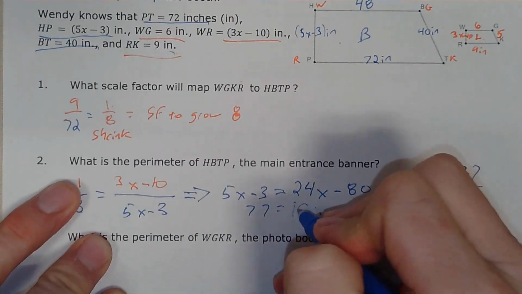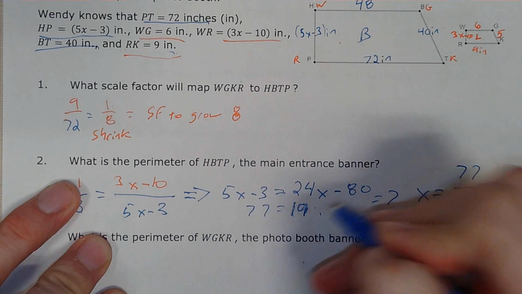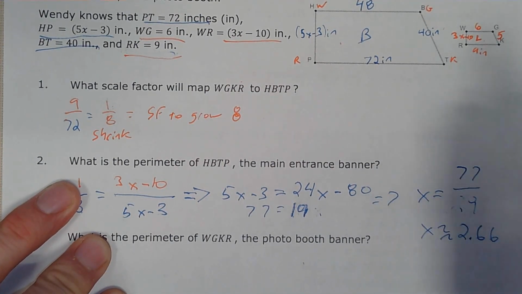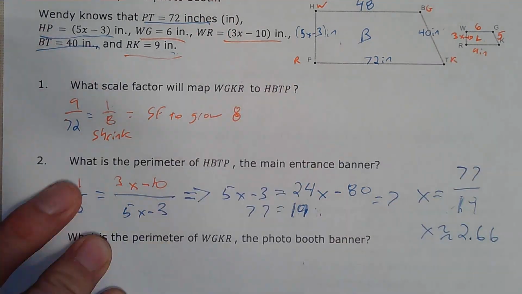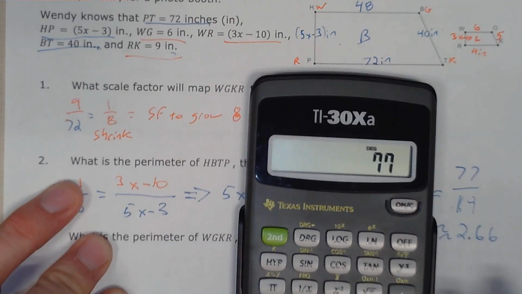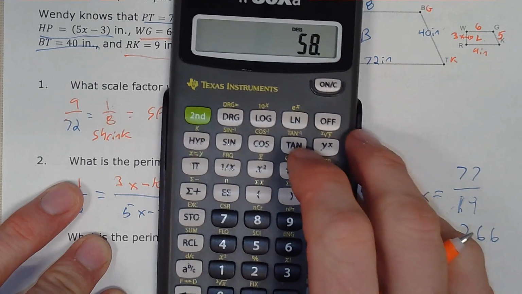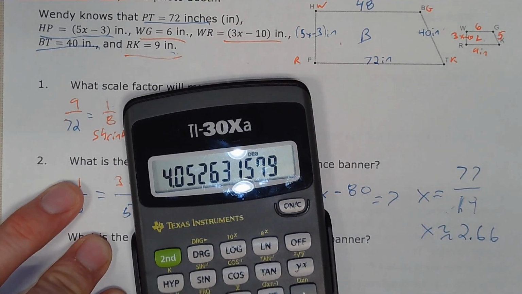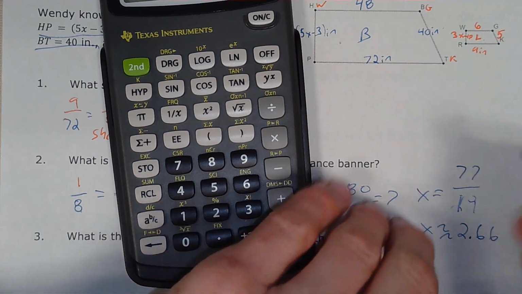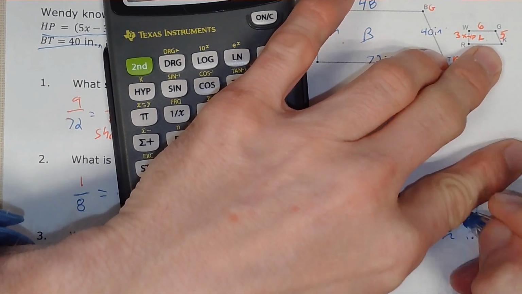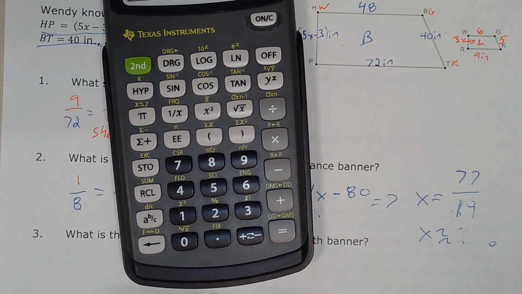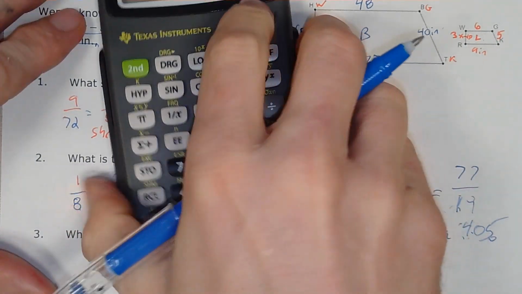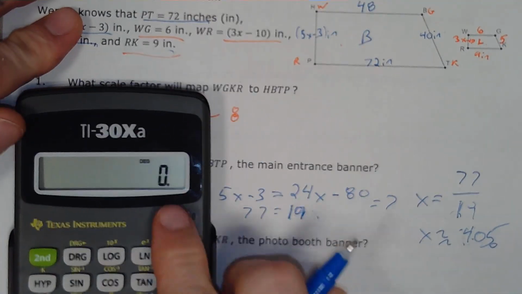19x. That's what happens when you get in a hurry. So this should be 77 minus 19x. Sorry, 77 divided by 19 is 4.05. That makes things a little different. A little bit of algebra math error when you're in a hurry. Okay, let's see if that changes things.